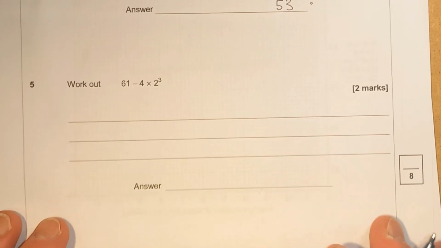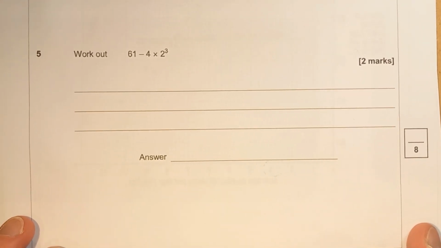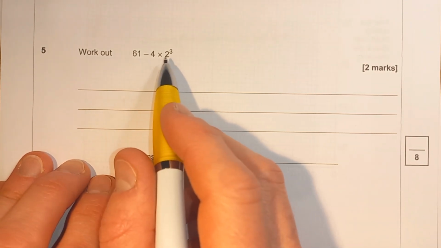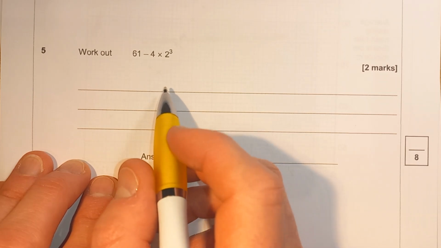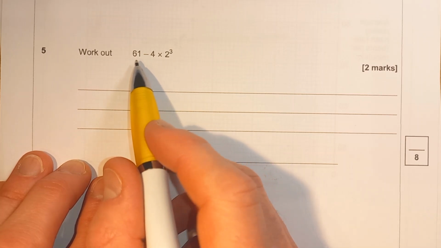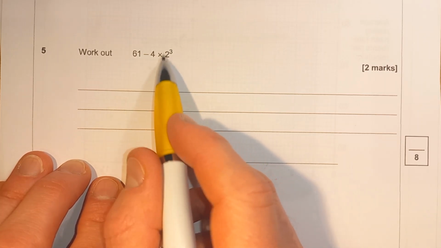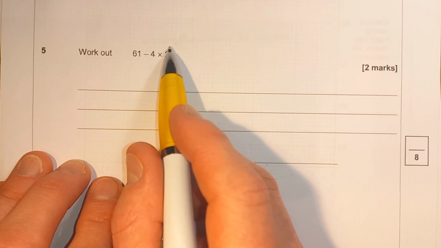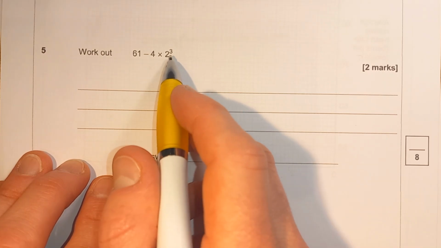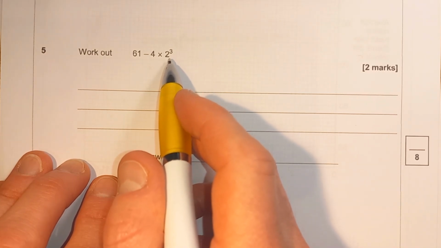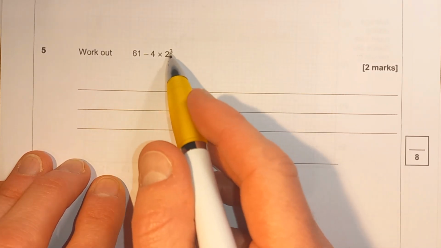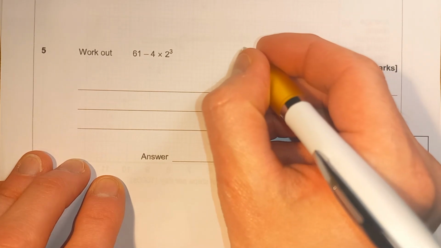Okay, and now we've got question 5. Work out 61 minus 4 times 2 cubed. Right, so we've got to use our BIDMAS rules or order of operations. Now, whenever we've got this sort of thing, either a squared or a cube, this is our order of, or indices. So with BIDMAS or BODMAS, brackets are always done first, and then we haven't got any brackets here. Then the next thing is indices or order of operations. So we need to work out the 2 cubed first.